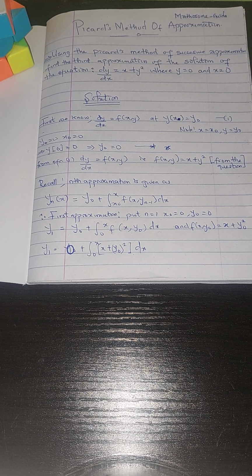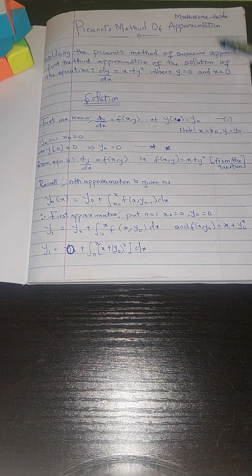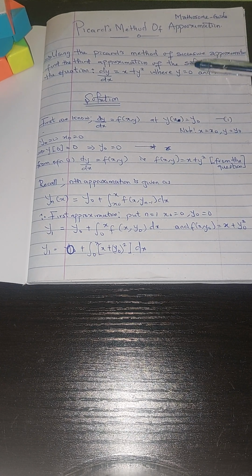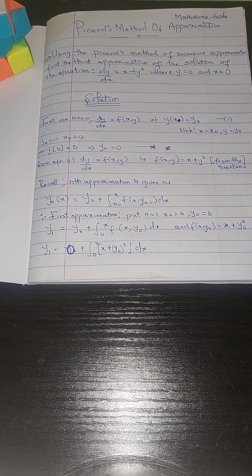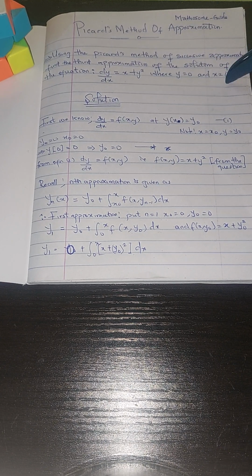The first thing is, when you have y equals y naught and x equals x naught, it implies your y equals 0 and x equals 0. It implies your y naught equals 0 and x naught equals 0. You should have that in mind for now.